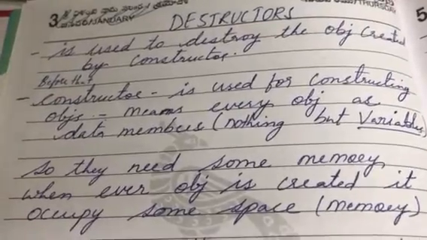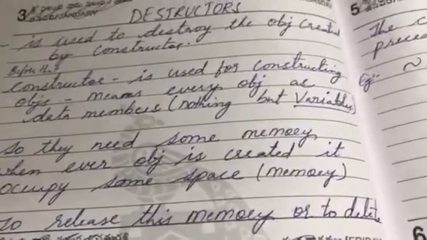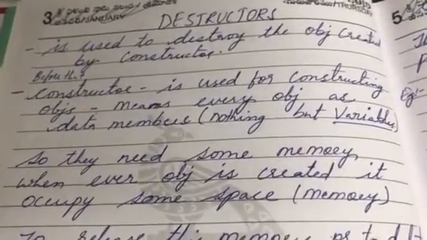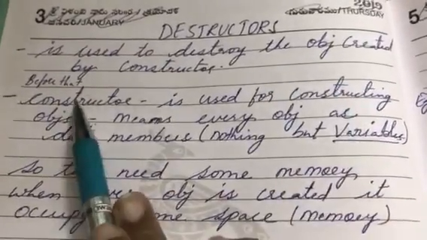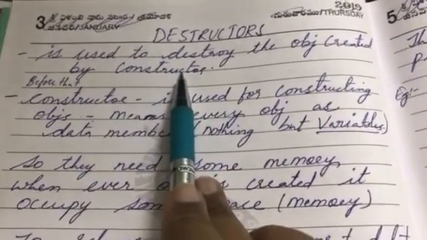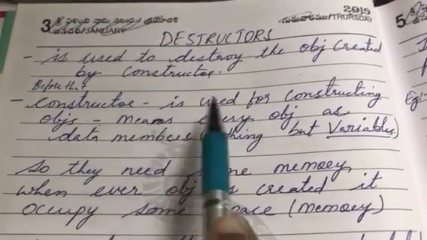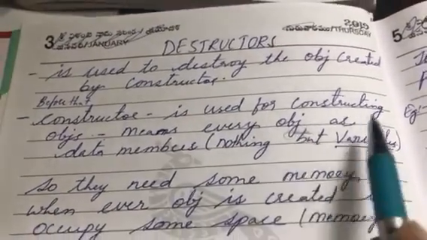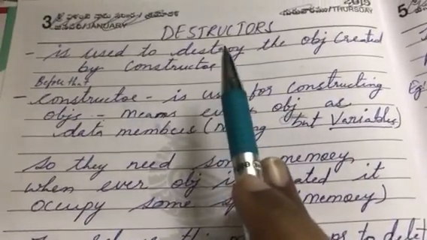We have completed our constructors. Now we are on a topic called destructor. A destructor is used to destroy the object created by a constructor. That means whenever we are creating a constructor, we'll be creating an object too. So to destroy this object, we'll be using a destructor.